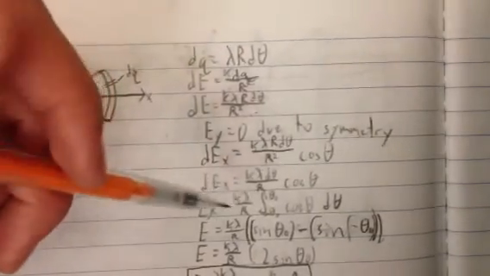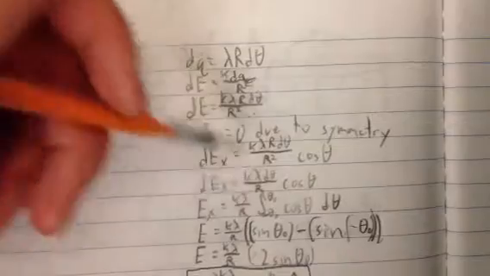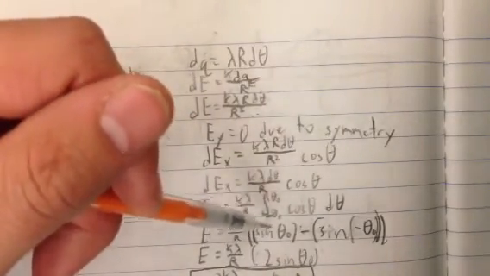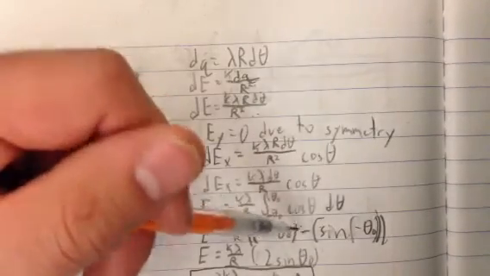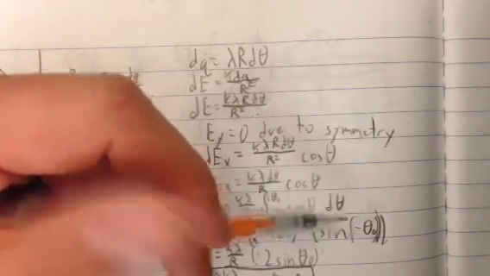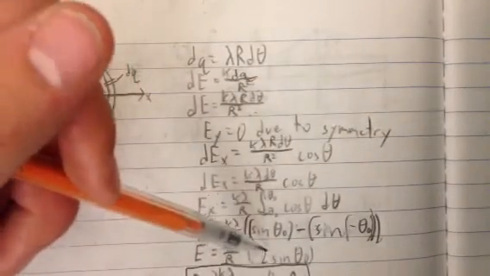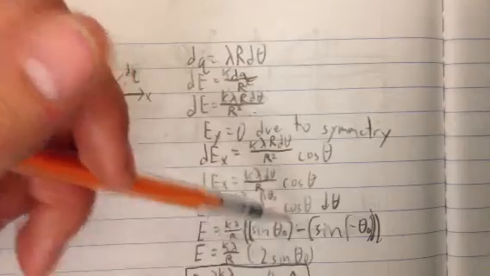So you take this and you go ahead and integrate, and cosine turns into sine, and you are left with sine theta initial minus sine negative theta initial. Well, this double negative will make it a positive, leaving you with 2 sine theta initial.